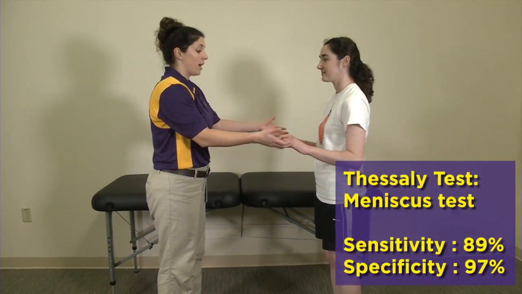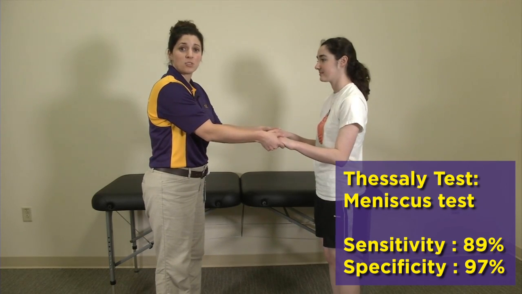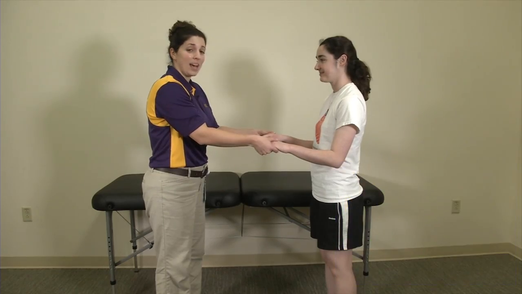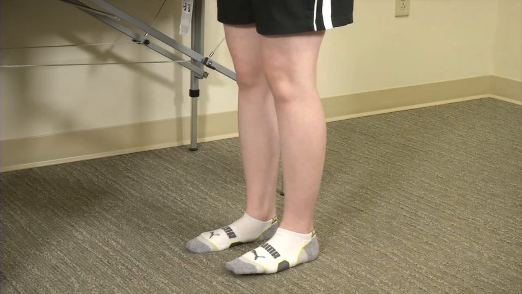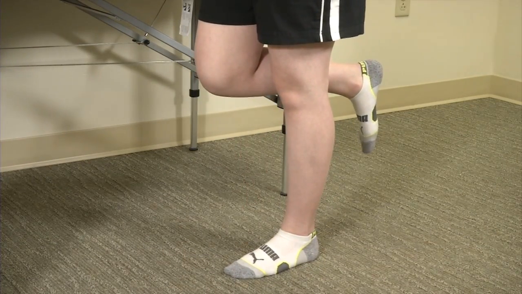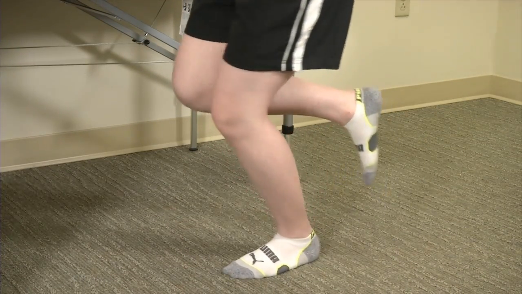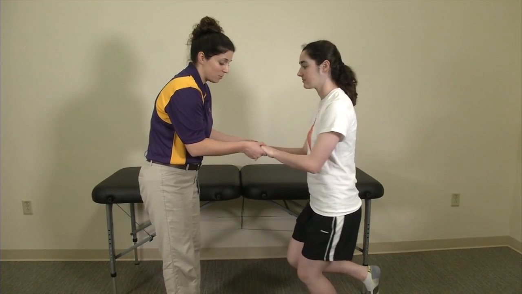So I'm going to go ahead and have my patient turn and face me. We're going to go through Thessaly's examination. I'm going to grab my patient's hands because I want to make sure that my patient does not fall down or topple over with this examination. So I'm going to have her put all of her weight on her left foot there. I'm going to have her bend to approximately 30 degrees, and then I'm going to have her twist on that knee. Good, go ahead and relax.